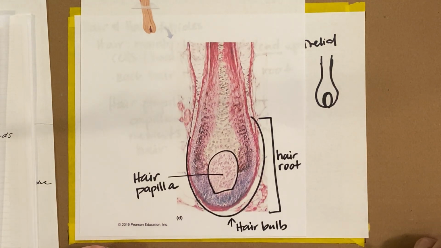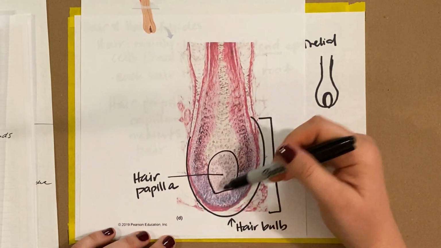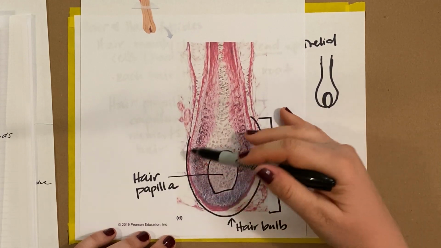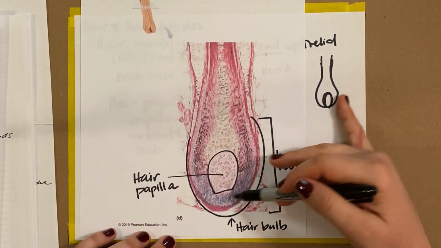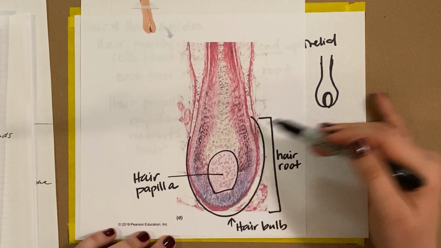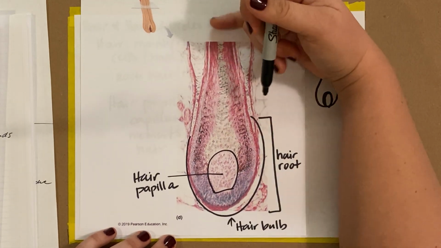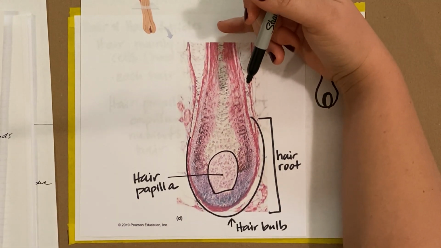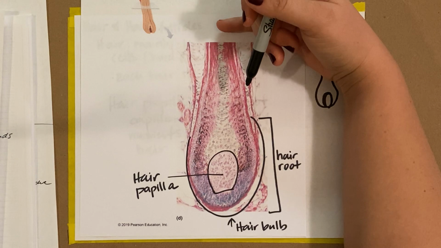All right, so the bulb, which is down here, has nerves associated with the bottom of the hair, and they'll actually respond if the hair is being touched. So you can feel if someone's touching your hair. That's going to be really important.